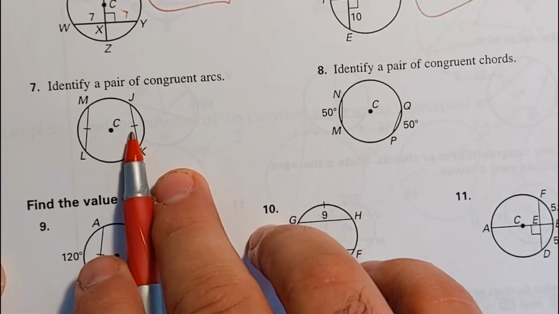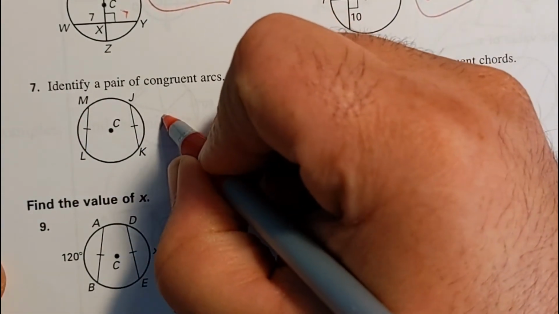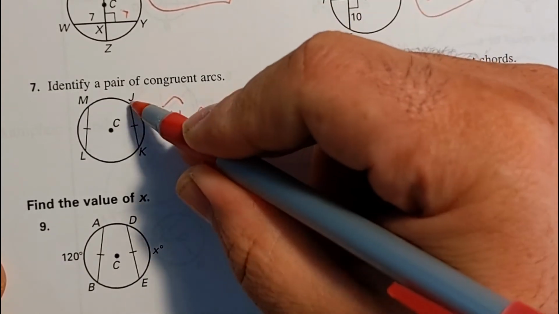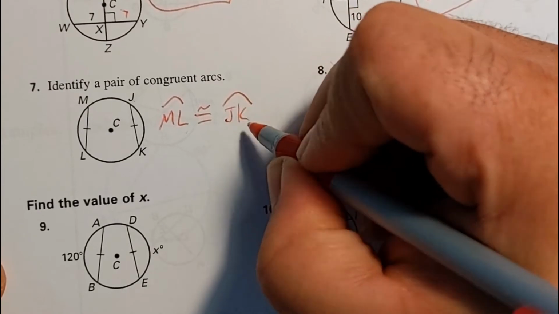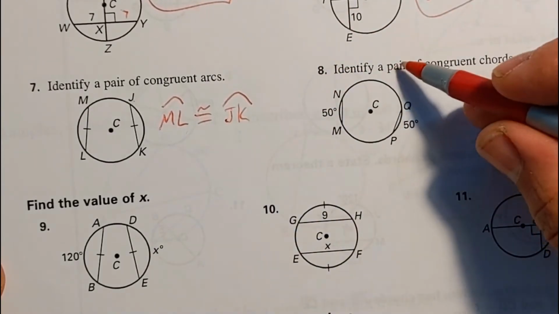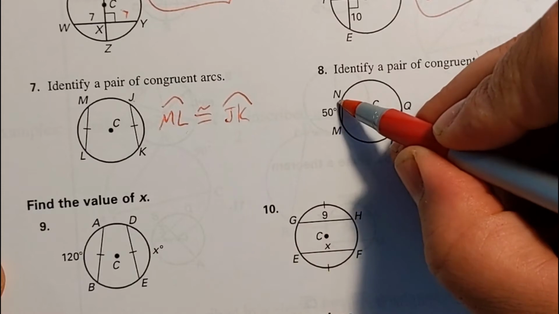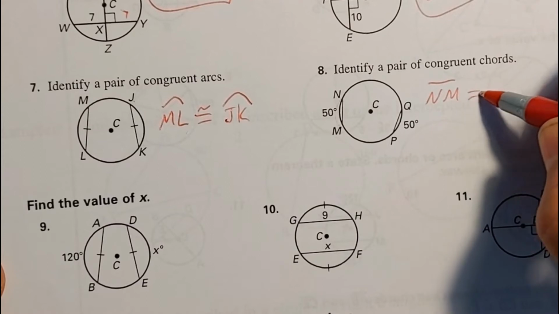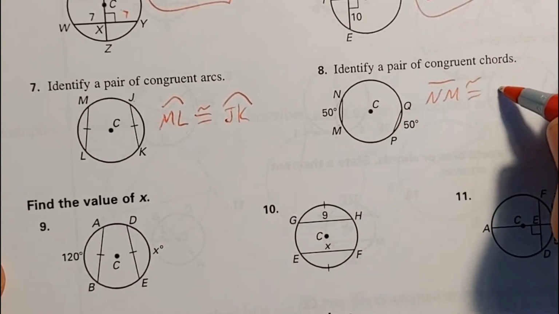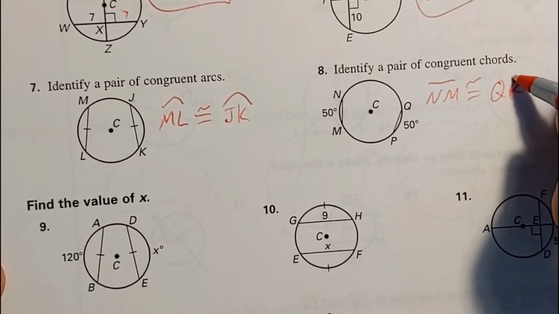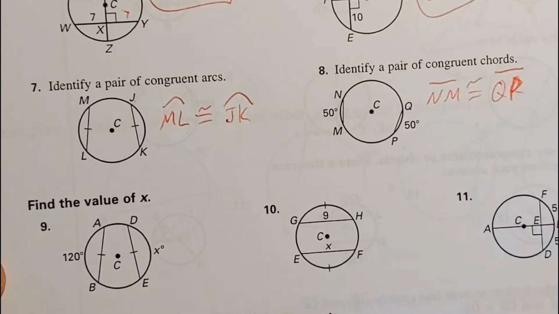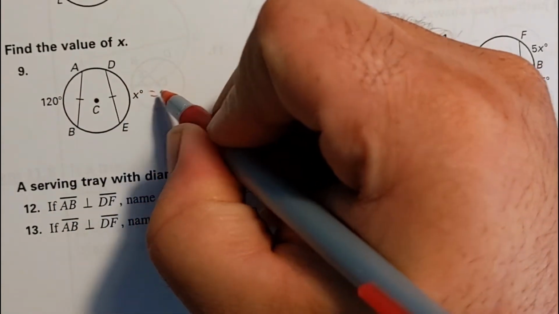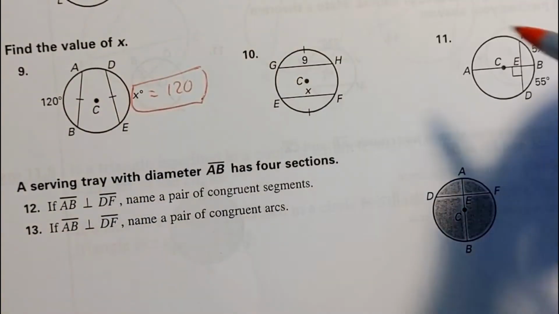Number 7 says identify a pair of congruent arcs. So if these chords are congruent, that means that arc ML is going to be congruent to arc JK. It says identify a pair of congruent chords. So this arc is 50 degrees, that means the chord is going to match up with this chord. That's a P. If these chords are the same, those arcs are the same, so that means X has to equal 120.